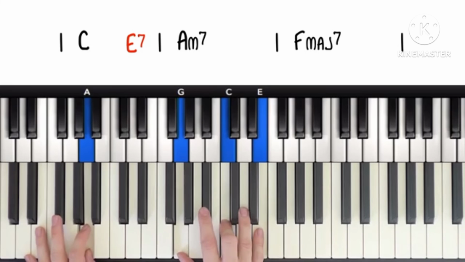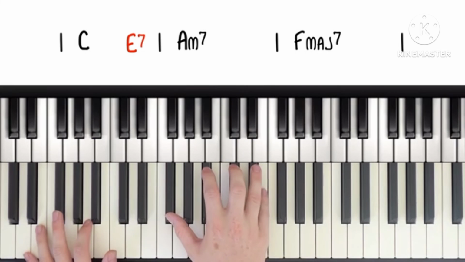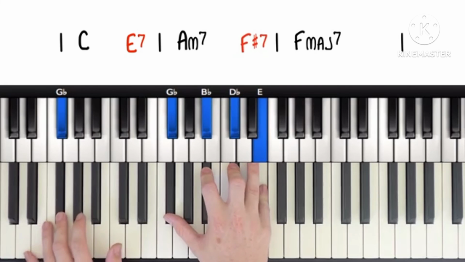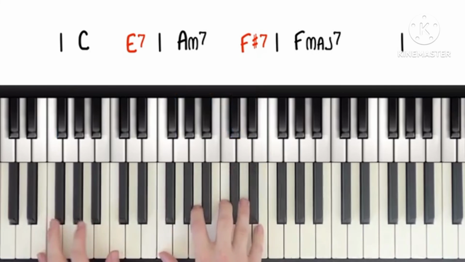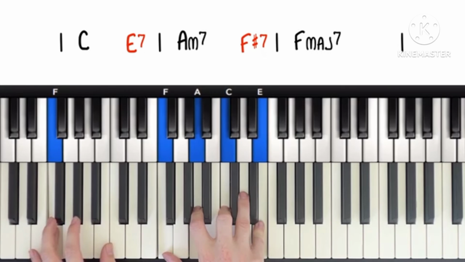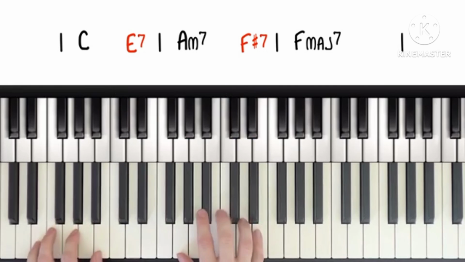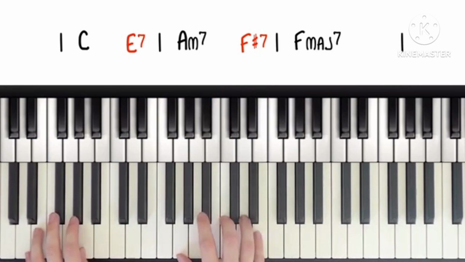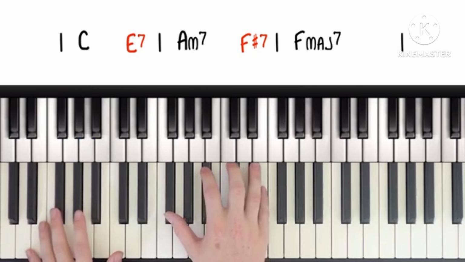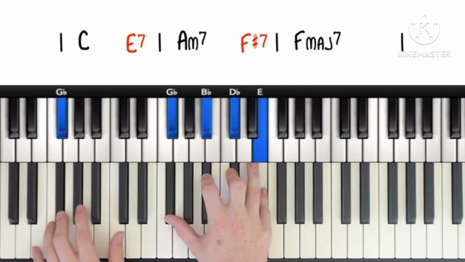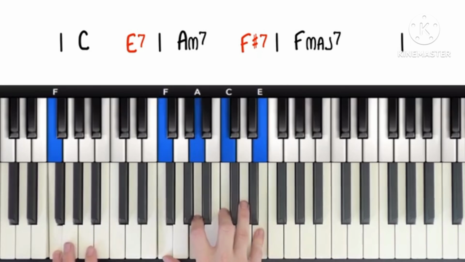So that would be an A minor, and then an F sharp dominant to an F major 7. So we have C, E7 passing chord, A minor, F sharp 7 passing chord, and F major 7.